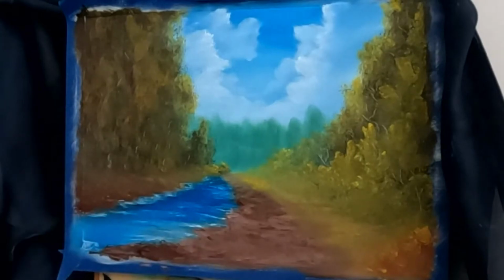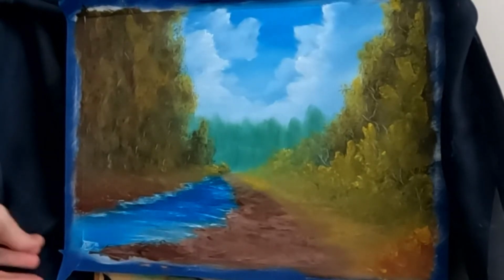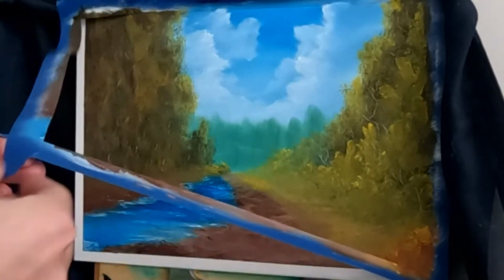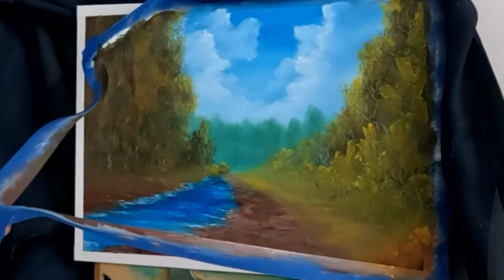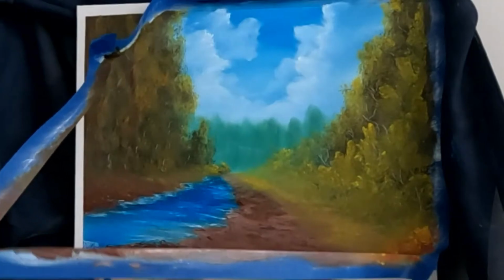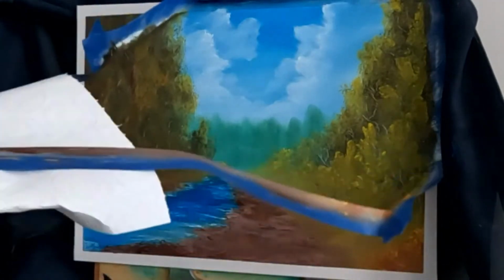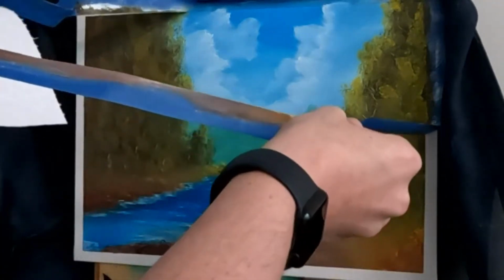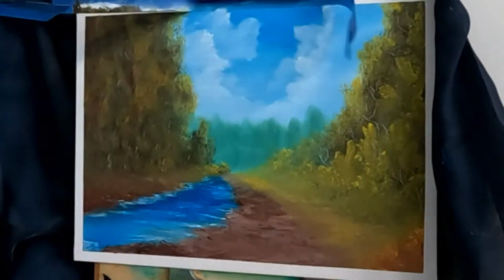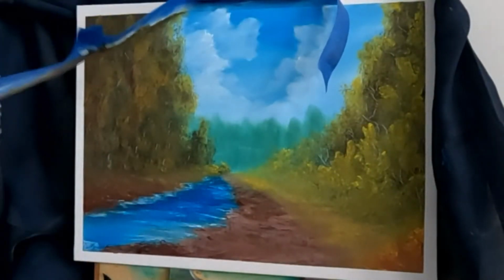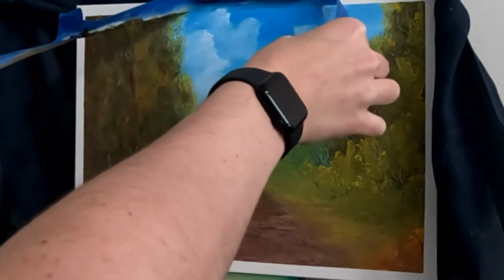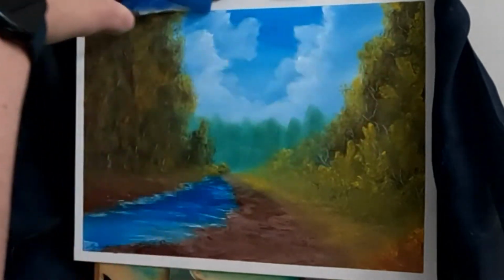Okay. All right. So there's this one. Whatever we want to call it. I don't quite know. I keep dropping this lid of my trash can. Let's pull this tape off and see how it looks. There you go.